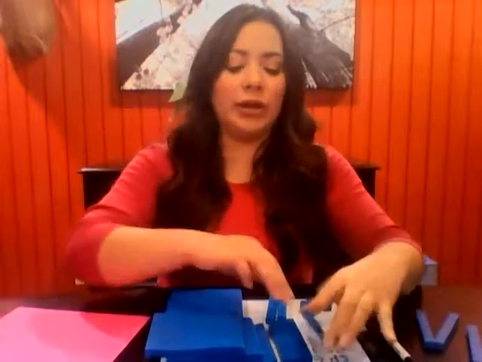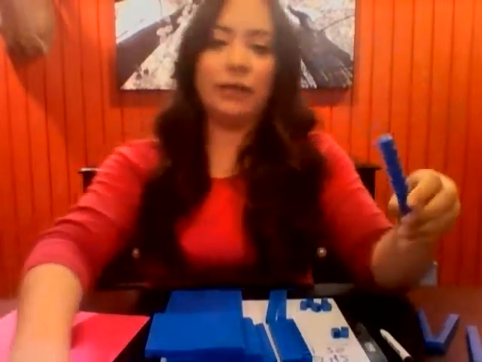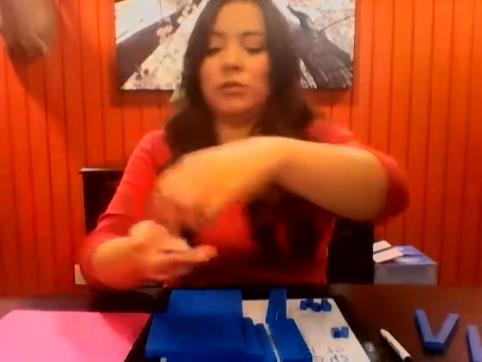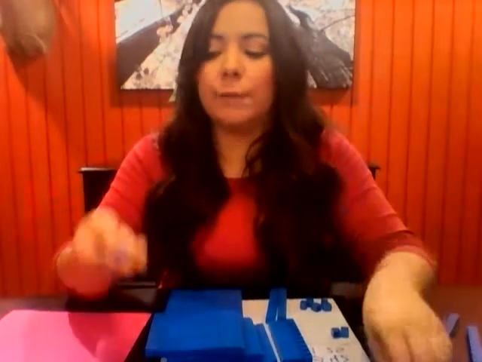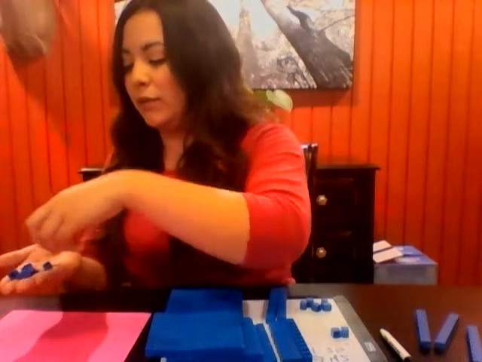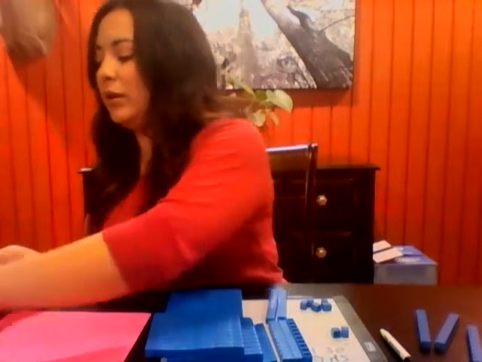So we would need to break down 1 of the tenths. So instead of having this long block, we would get 10 small ones because we are exchanging this long block for 10 of the hundredths.